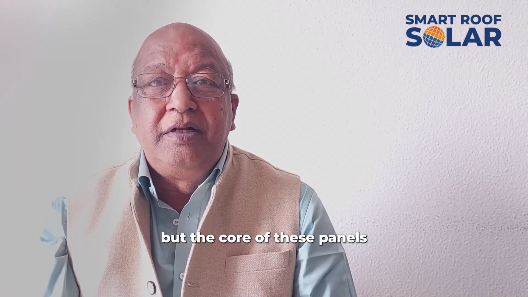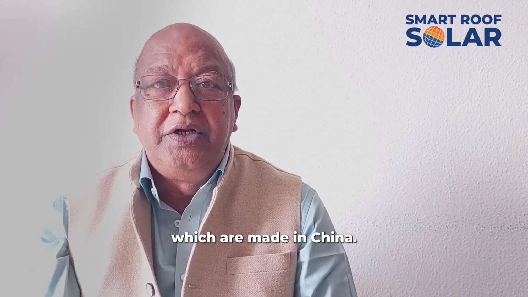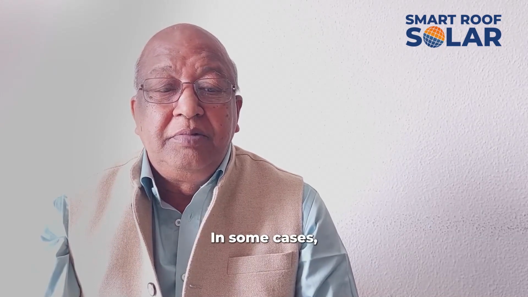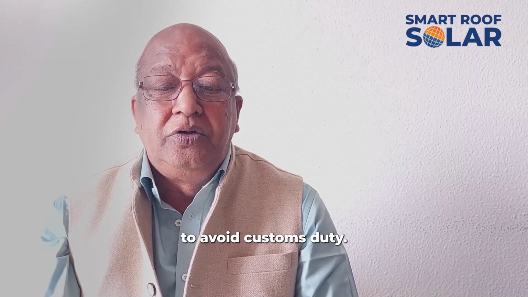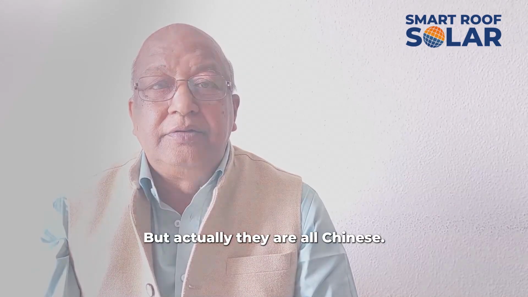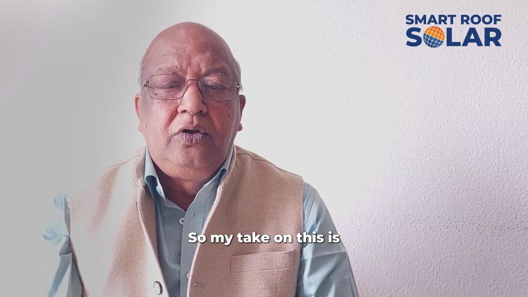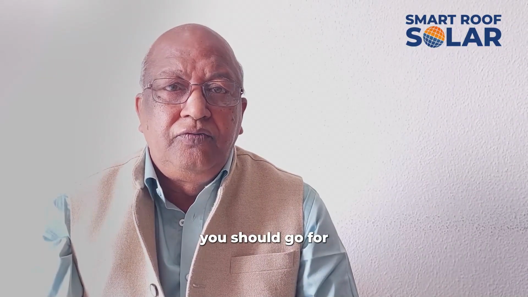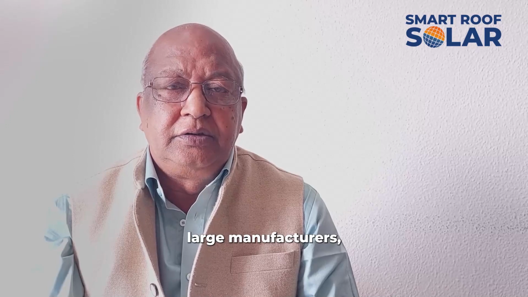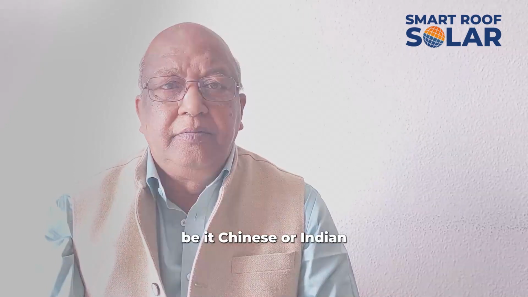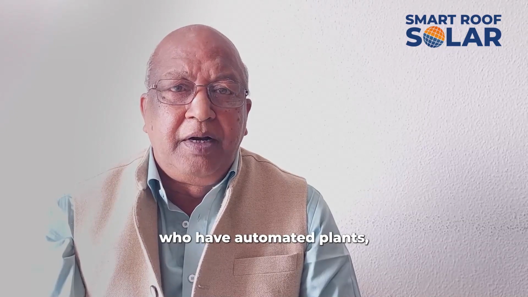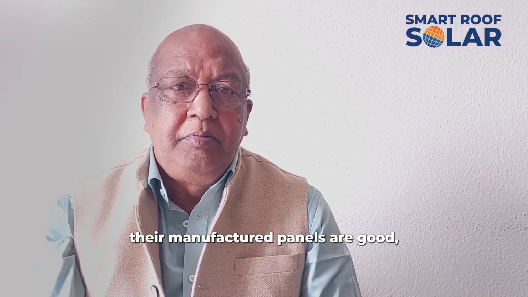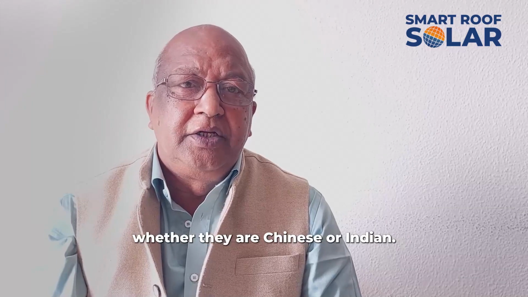But the core of these panels is also solar cells, which are made in China. In some cases, the cells are routed through Vietnam to avoid customs duty, but actually they are all Chinese. So my take on this is, you should go for large manufacturers, be it Chinese or Indian. Tier 1 suppliers who have automated plants, their manufactured panels are good whether they are Chinese or Indian.